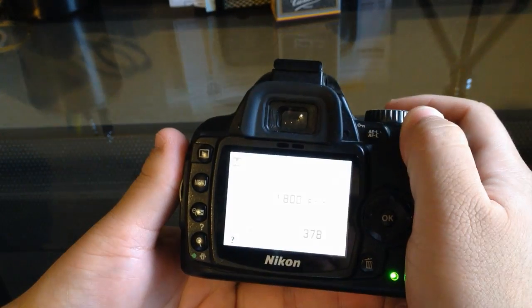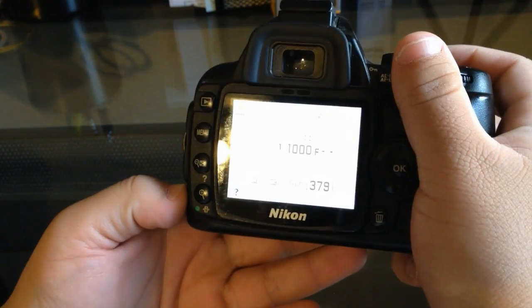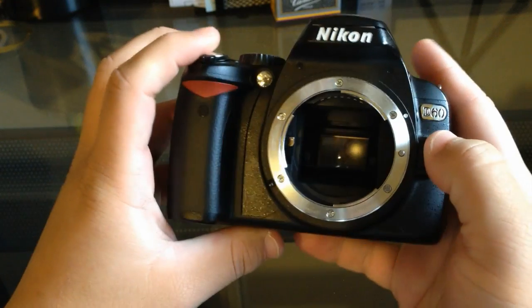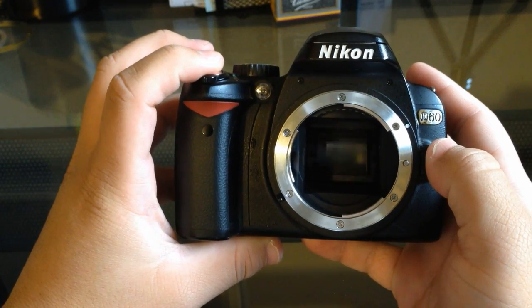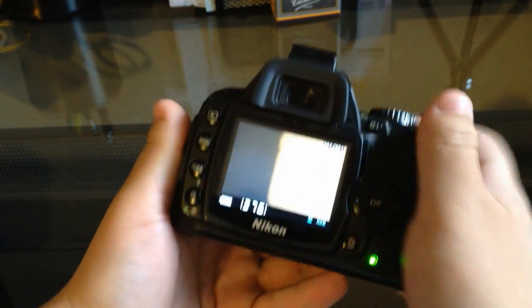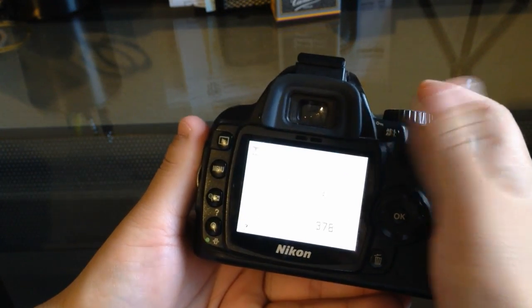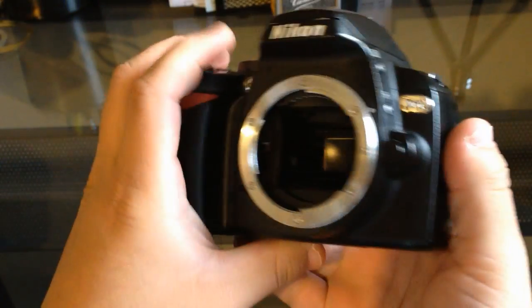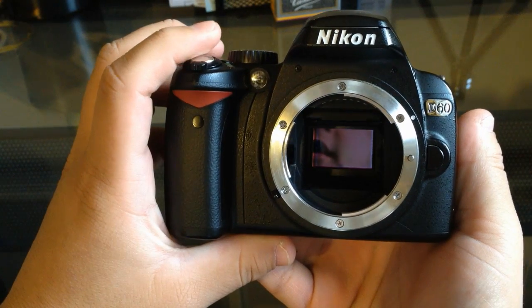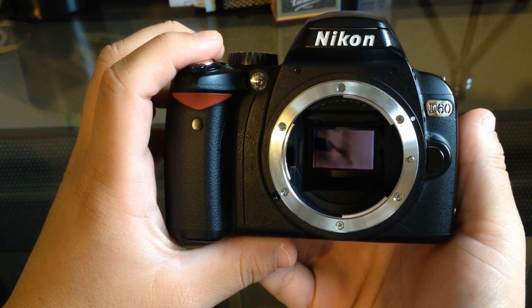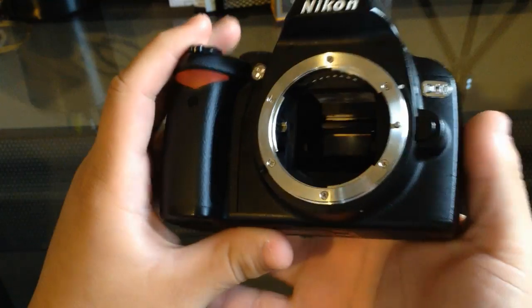So if I go to a relatively fast shutter speed, which is 1/1000th of a second, it's very fast, as you can see. And also, if you go very slow, we'll go to 2.5 seconds, you'll see that it's very slow. So that is basically your shutter speed.